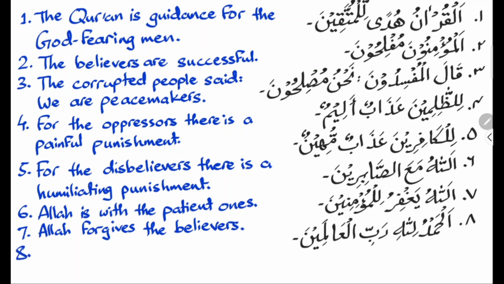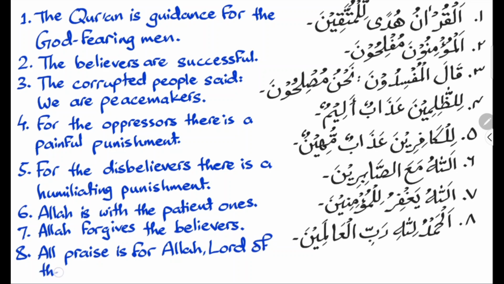Number 8 is Alhamdulillahi Rabbil Alameen. Alhamdu means all praise. Lillahi is for Allah. Rabbil Alameen, Lord of the worlds. Al-Alameen is actually the plural of Al-Alam, which means a world or a cosmos or a galaxy.